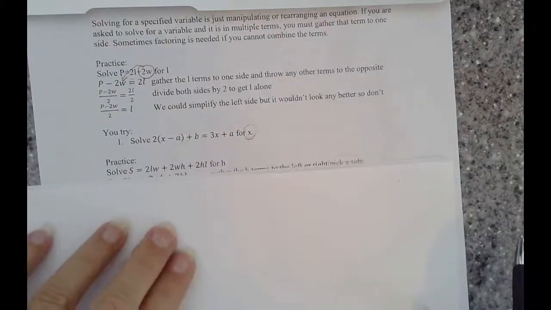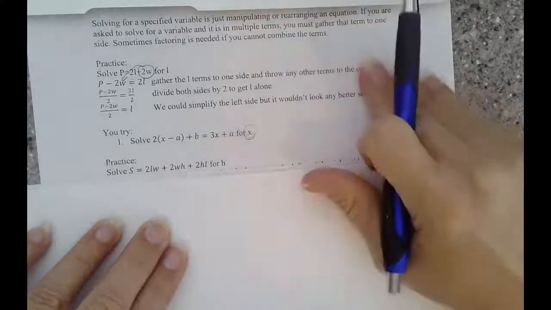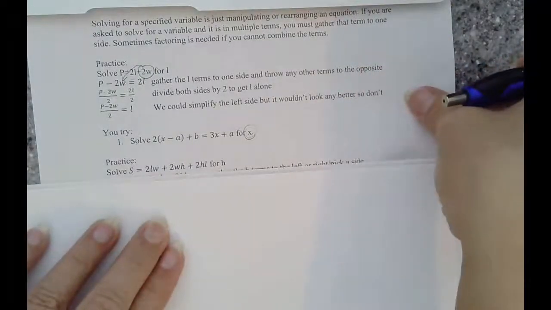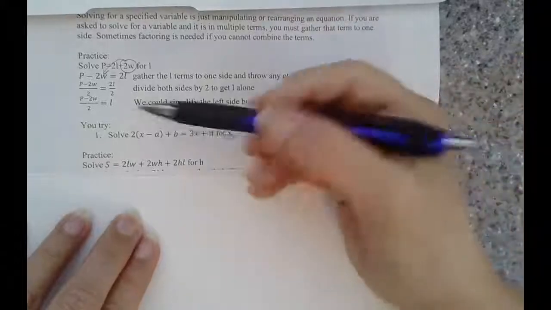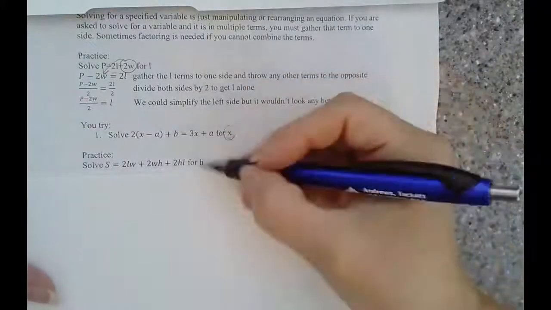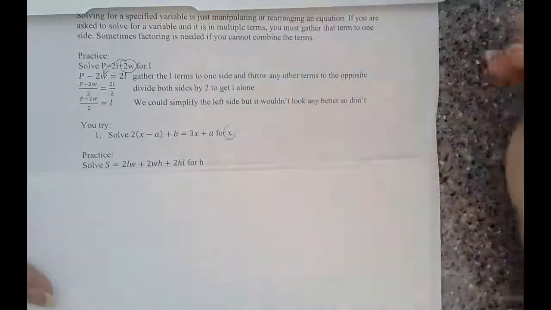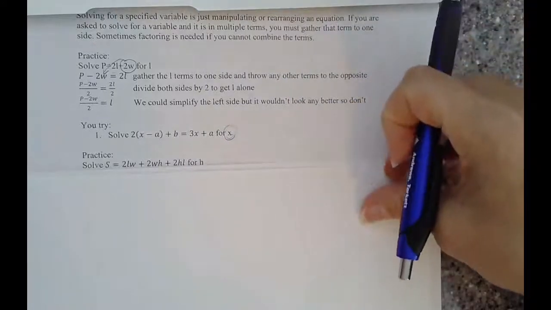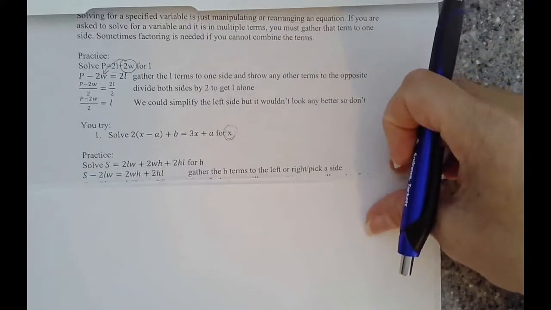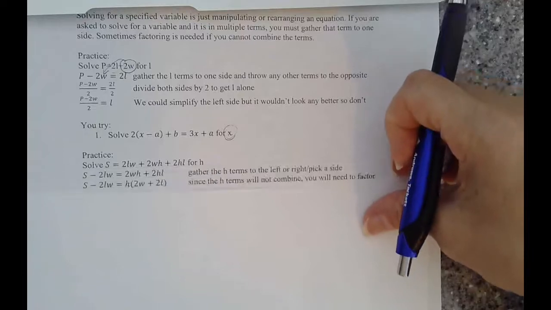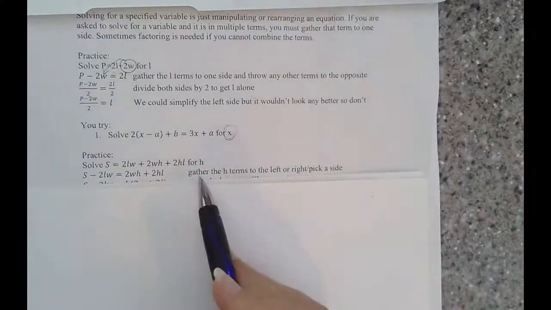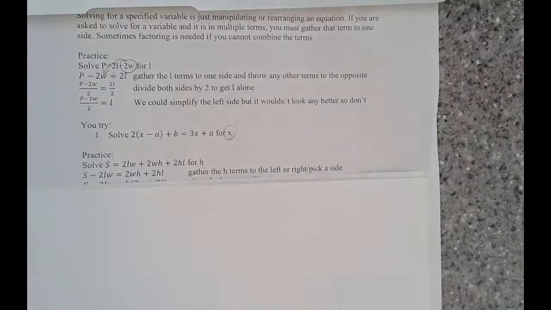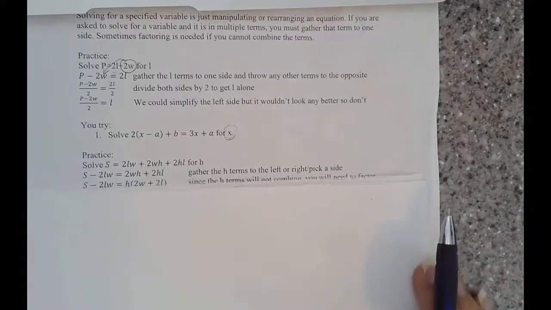This is another geometry type formula, actually I think it's the surface area of a box, and it says solve for h. It'll always give you the variable that it's asking you to solve for in these. So if we're solving for h, we want to gather, is my word, the h terms to the left or right. Pick a side and rearrange. And then, okay, so I've done that.